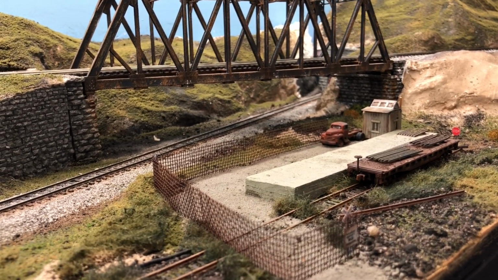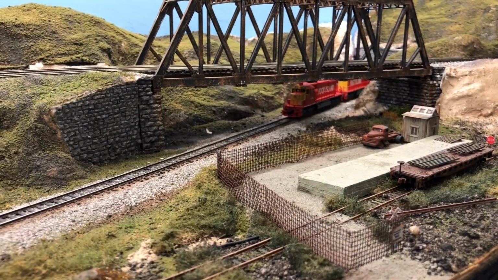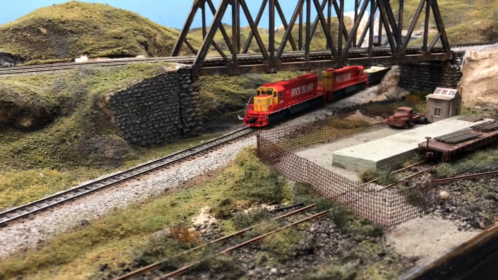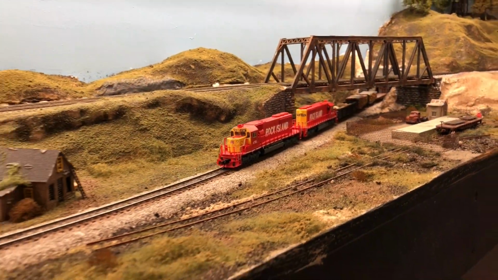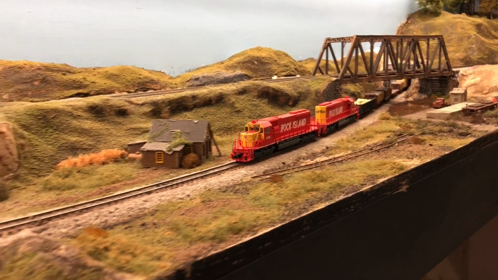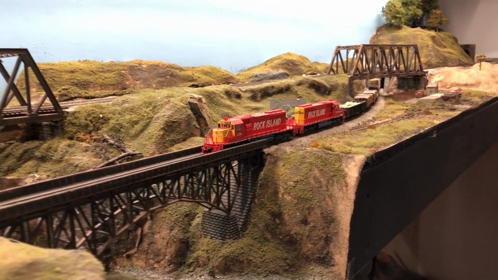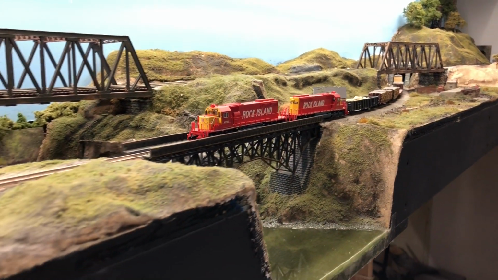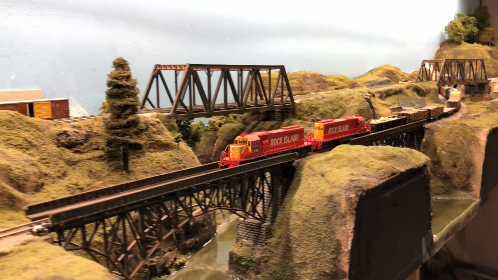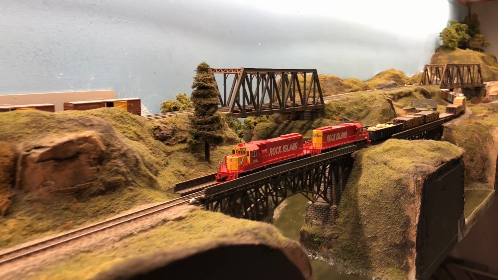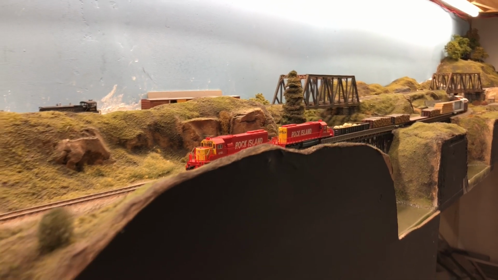Hey everyone, welcome back. I'm shooting this video to show a little practice run on how I would take a string of covered hoppers up to the cement plant where they would be switched out and filled, and also where the grain elevators are. The idea is that this local train is coming through the countryside right now, and it's on its way to the yard to pick up the cement hoppers.